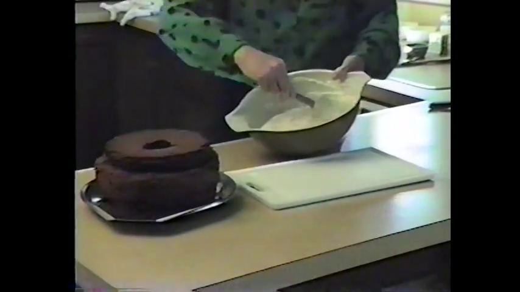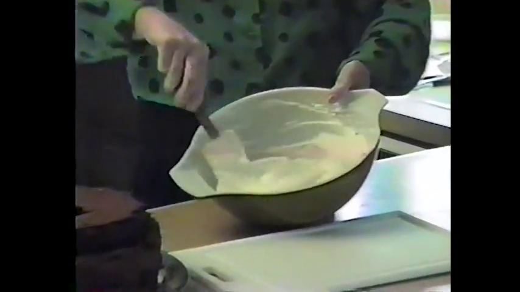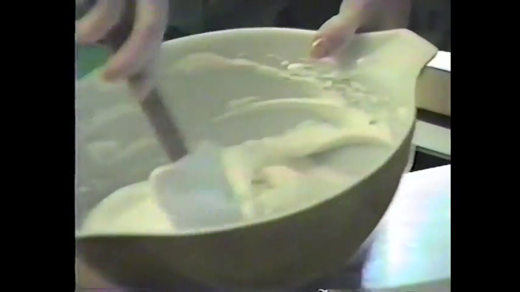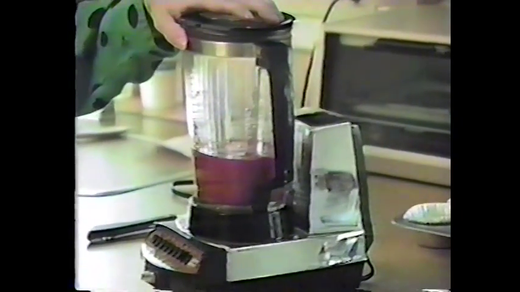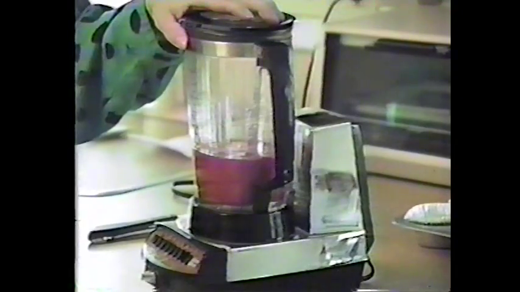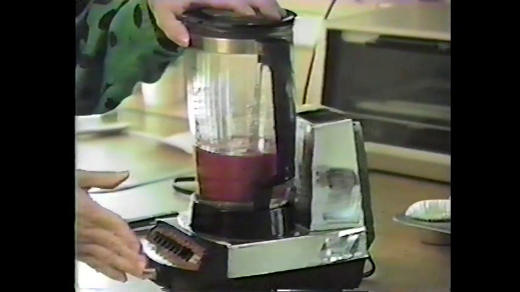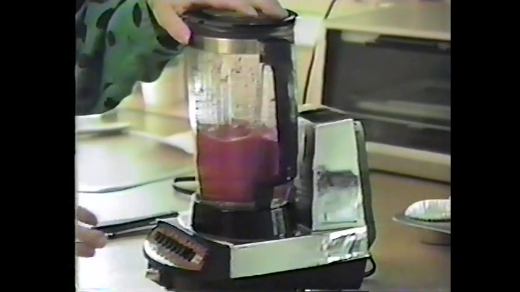This is the topping, which has been made with skim milk and the vanilla. Now we have, over here, 1 cup of frozen strawberries. If fresh strawberries are in season, you can use those as well. Just blenderize them till they're an even puree.